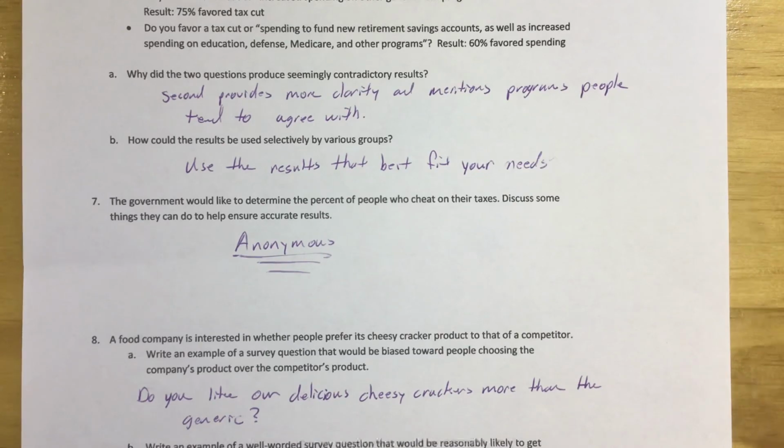Of course, as I'm answering that right now, man, I don't even know if, even if it was anonymous, people would tell the government. Because if the government realizes that there's a lot of people cheating on their taxes, then they might inspect it a little bit better, which totally ruins what's happening for that person who's cheating on their taxes. So I don't know if they'll get much out of it, but the main thing is anonymous. It's got to be anonymous.